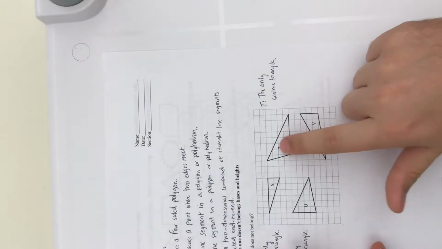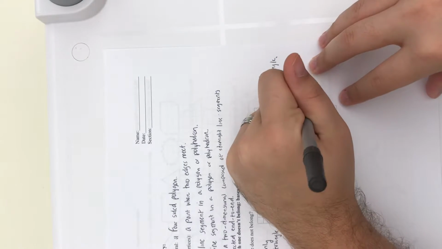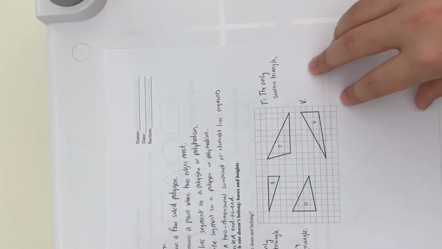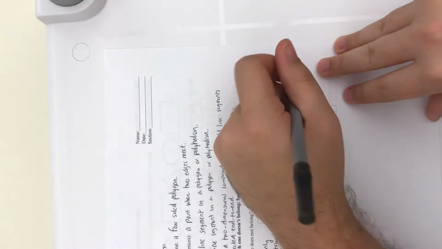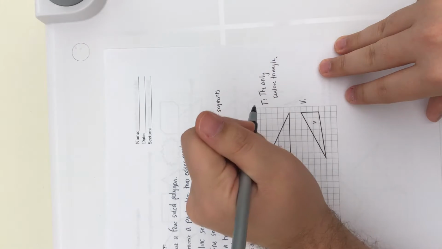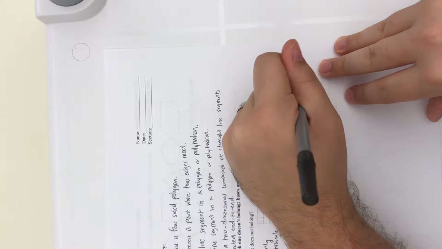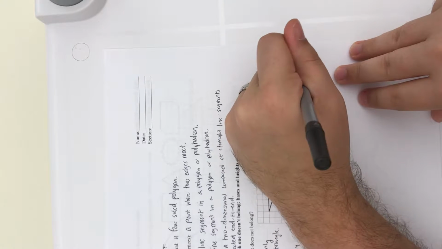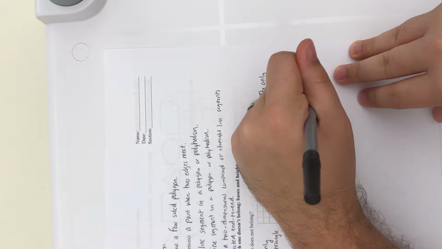Scalene meaning that none of the sides are equal. And then triangle V is the only obtuse isosceles triangle.